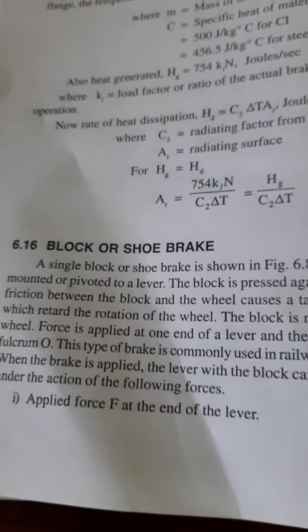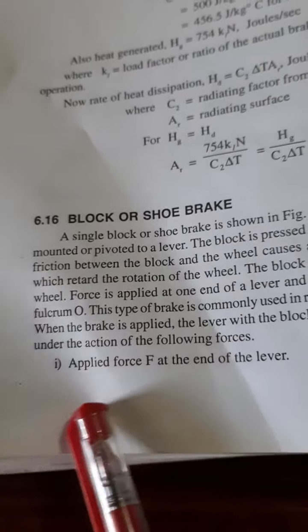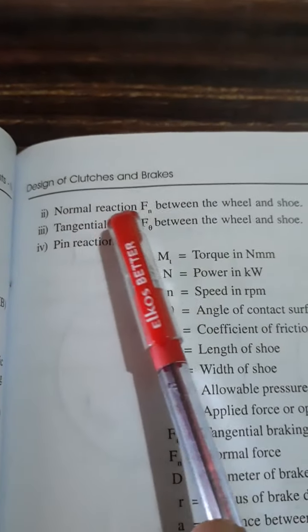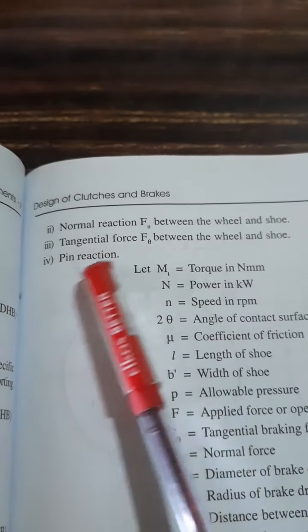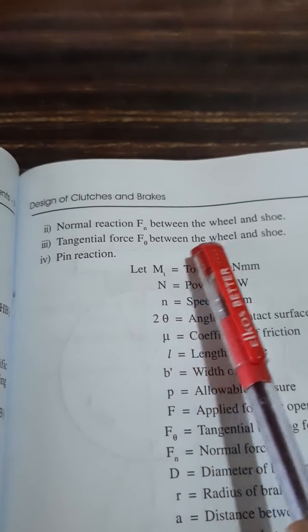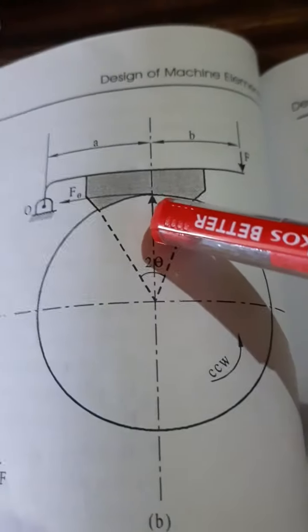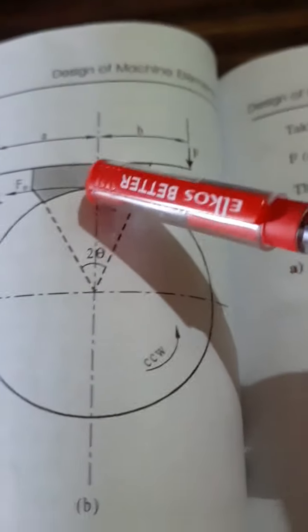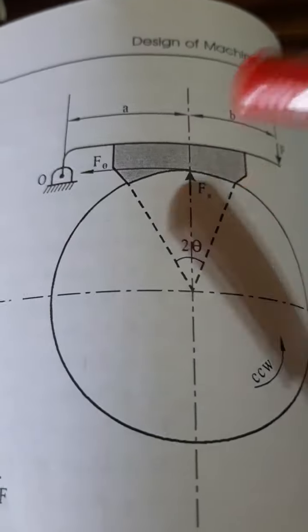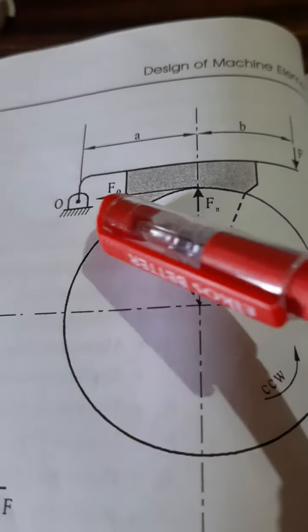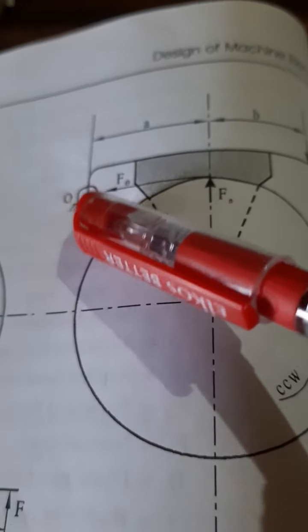The block brake is under the action of a few forces. Those forces are the applied force F at the end of the lever, the normal reaction Fn between the wheel and shoe, the tangential force F theta between the wheel and shoe, and the pin reaction. This is the applied force F. This is the normal reaction Fn. This is the tangential force F theta, and the pin reaction will be in the x and y directions.